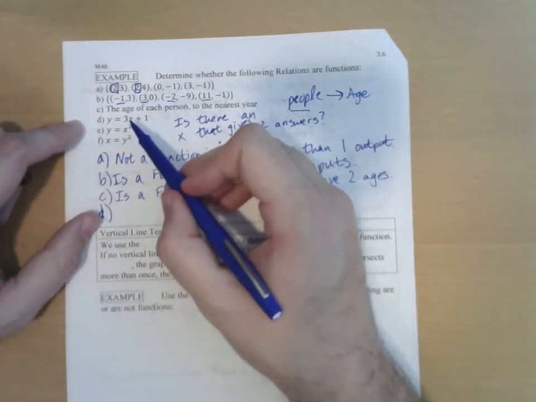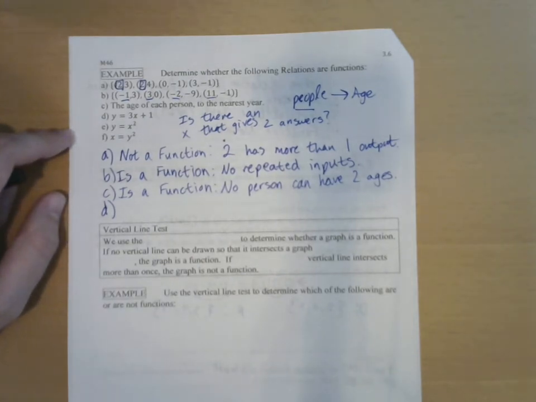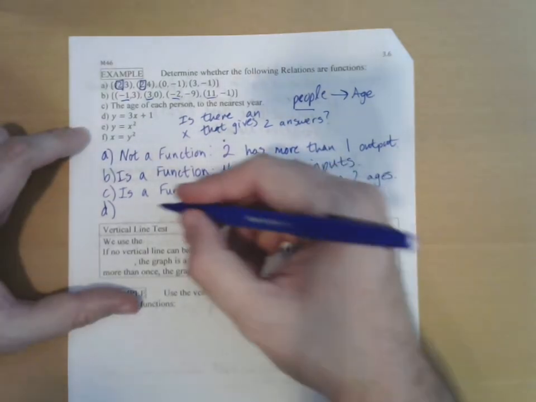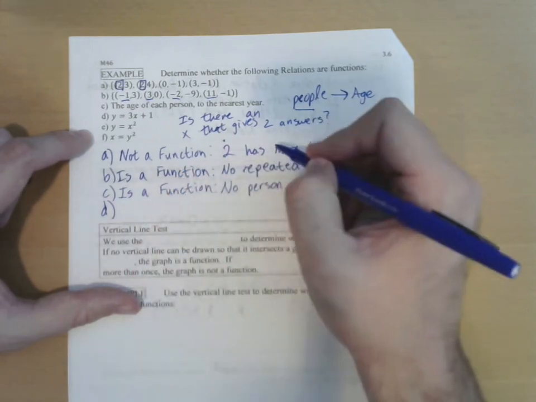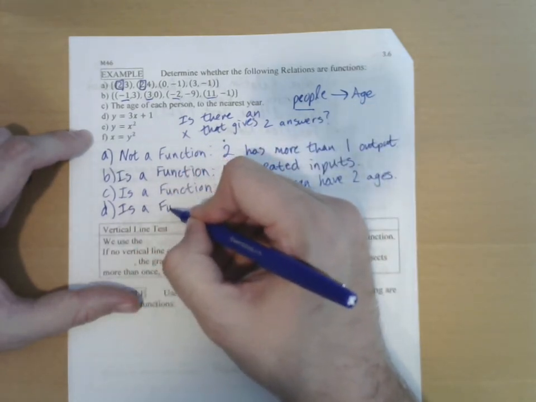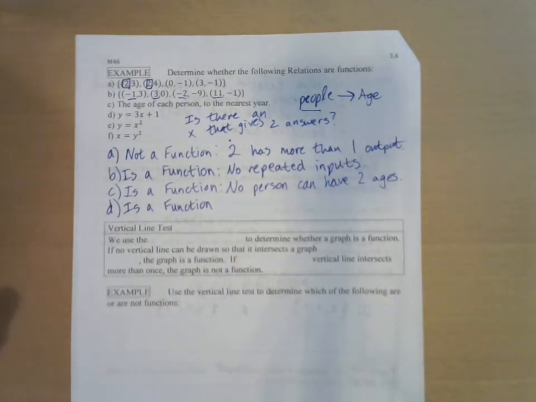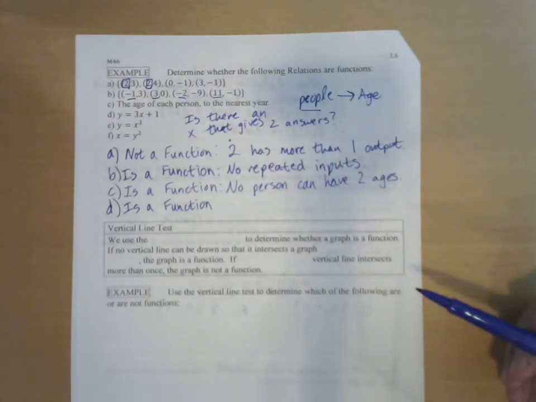So is there a number that when you multiply it by 3 and add 1, you can get two different things? Well, for multiplication and addition, the answer is no. So that means that this is a function. But you can see that that's a little bit harder to wrap your mind around than some of these more straightforward examples in A through C.